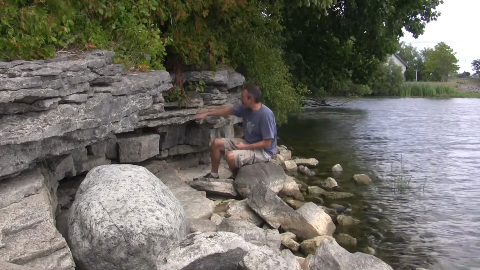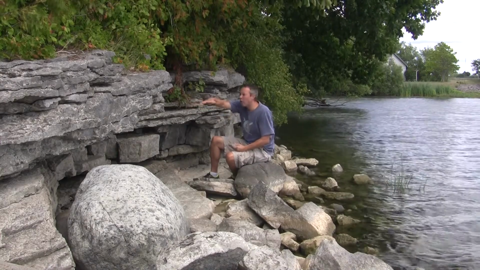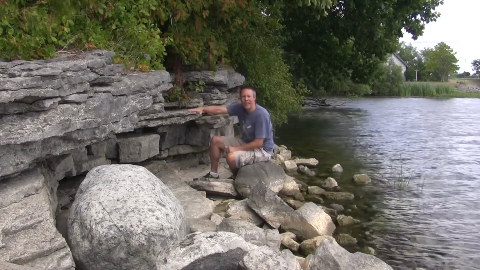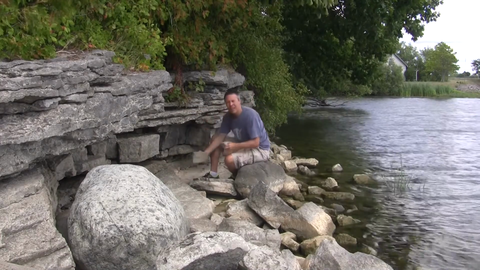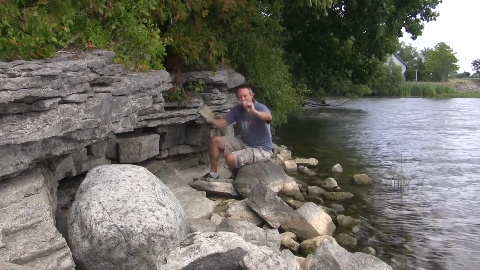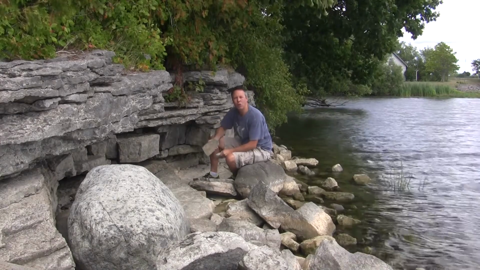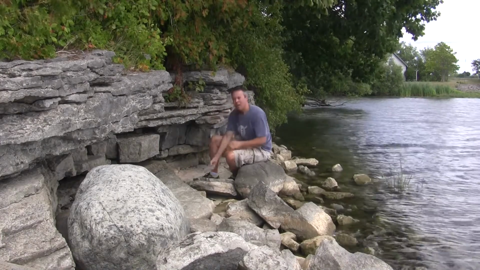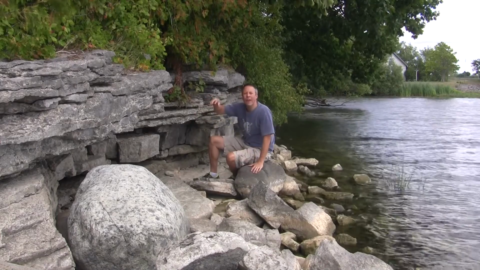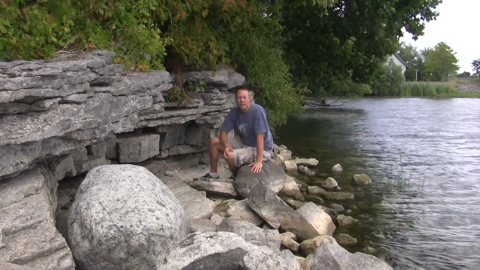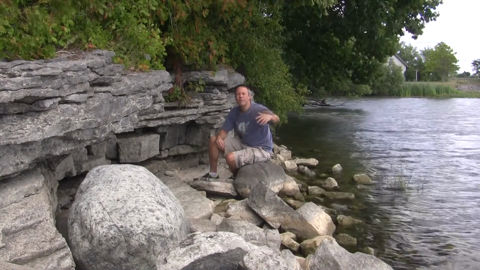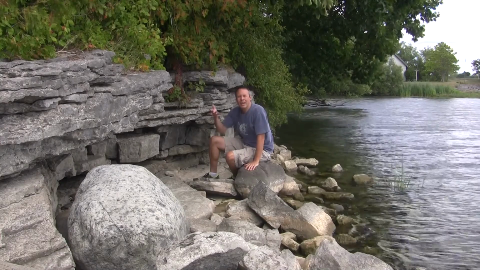So if you look at this cliff, these layers of limestone, they were all one big thick layer, and the pieces break off from that layer. That is called weathering. Weathering occurs as rocks are exposed to their environment. And there are a number of different factors in the environment that can cause weathering.